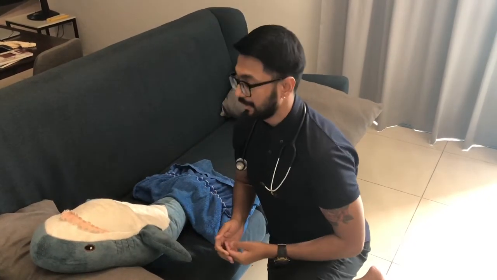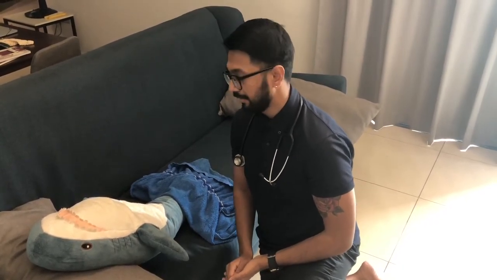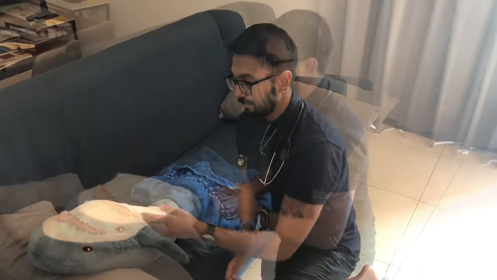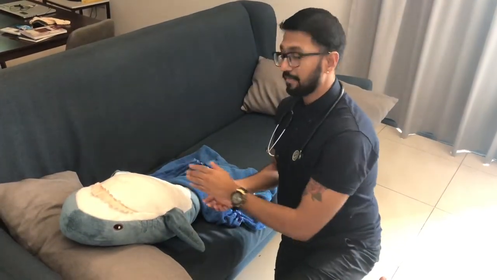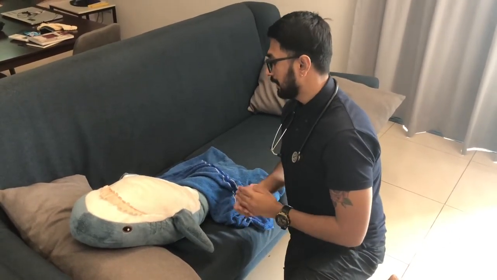On deep palpation, I was not able to elicit any signs of pain or tenderness. However, I was able to appreciate that there was a suprapubic mass present in Madam Shark. So now we're going to assess the mass that Madam Shark has. In order to assess the mass, we want to identify the site of the mass. So the site of the mass is in the suprapubic region.